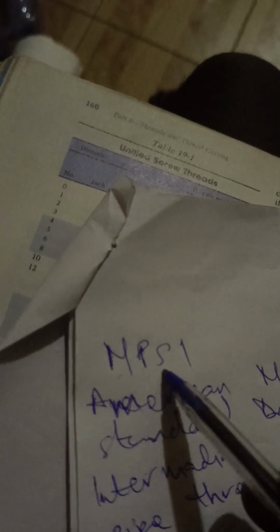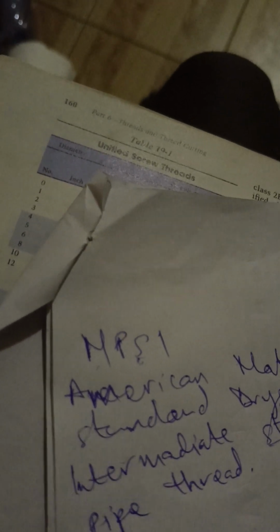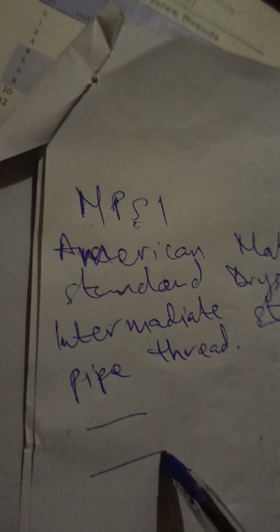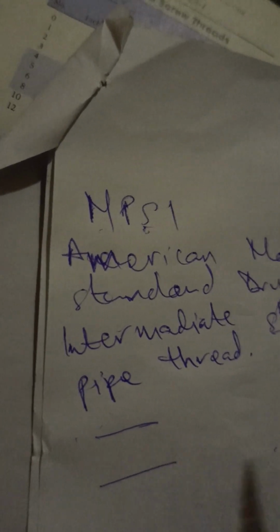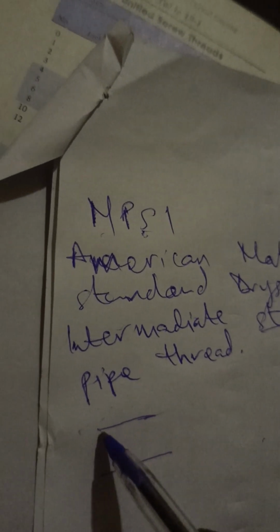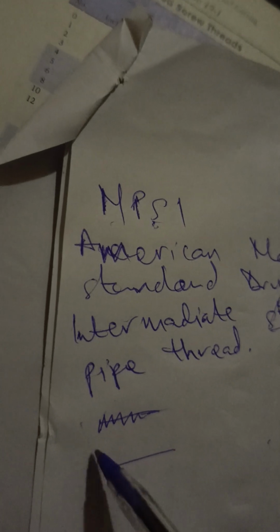So the key word I want you to take note of is that the S is straight pipe. This tap is mostly straight. It's not tapered. But the thread profile and other things are all the same. It means that the thread is straight.